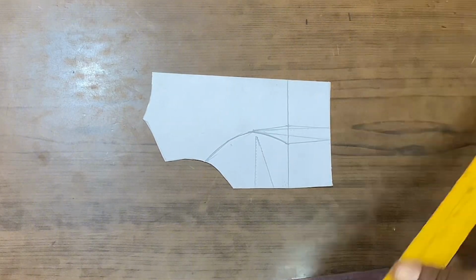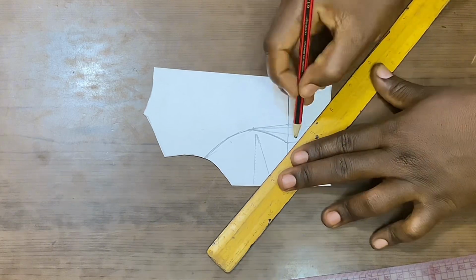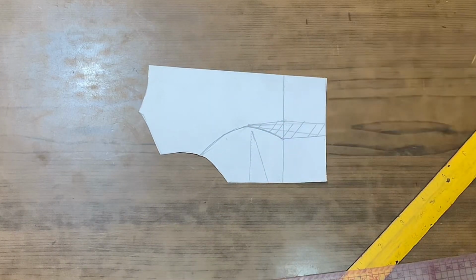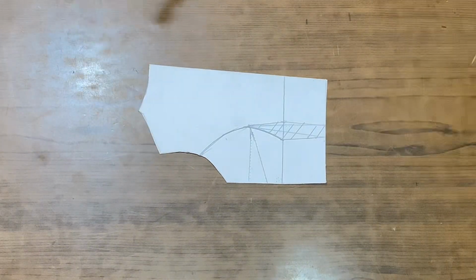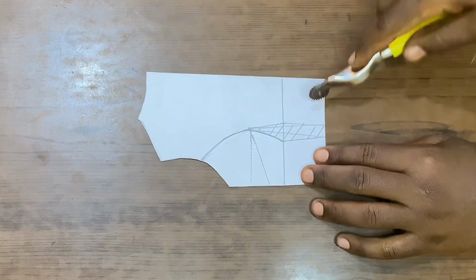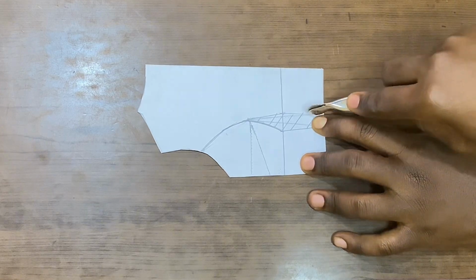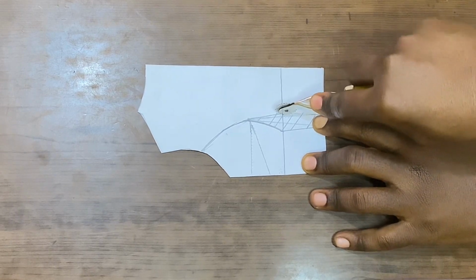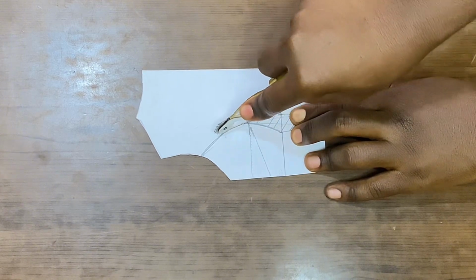Next thing I'm going to do is I'm going to shade my unwanted parts like this. We're going to come back to this, but not now. Using my tracing wheel, I'm going to go ahead and trace the princess dart. I'll just go on like this. Remember I said the fabric, the paper I mean, is on fold.